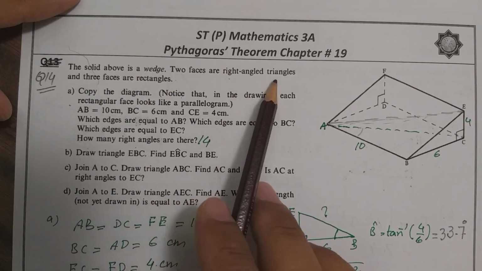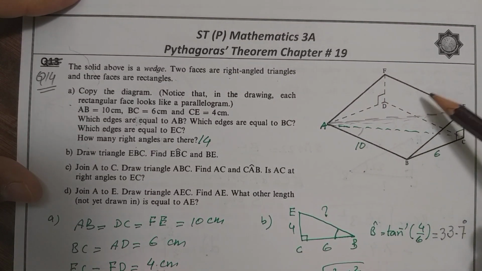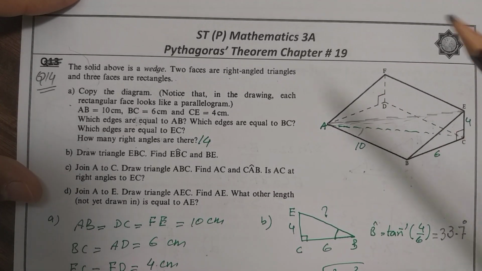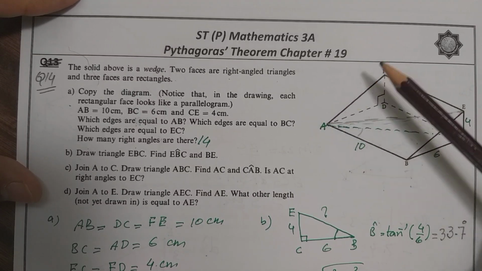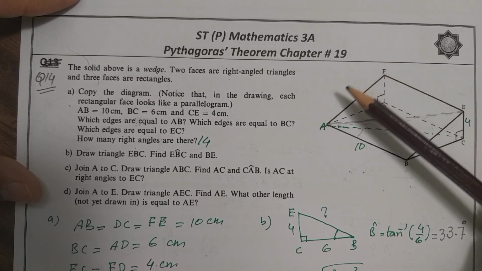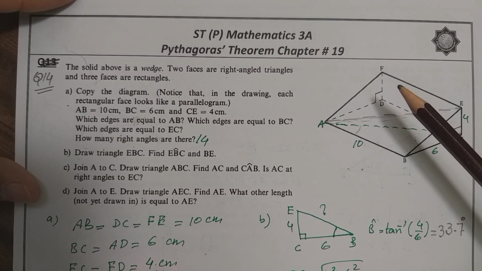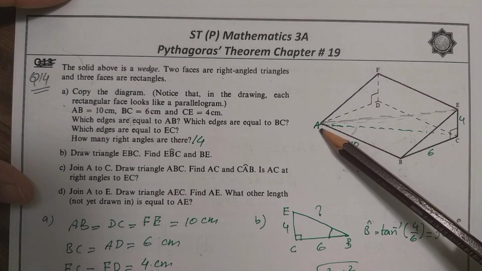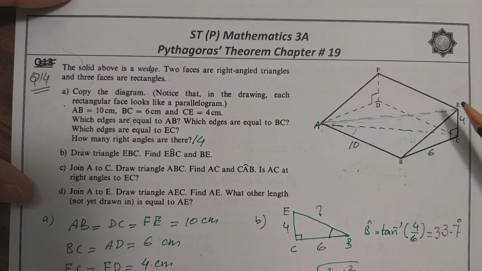Two faces are right angle triangles. So this is a right angle triangle, this is a right angle triangle, and the back one is a rectangle, and the top one, AFEB, this top one, is also maybe a rectangle, maybe a square. Let's see in the question whether it is given as a square or rectangle. And even the bottom, ADCB, they are equal. AFEB equals ADCB, they are the same.